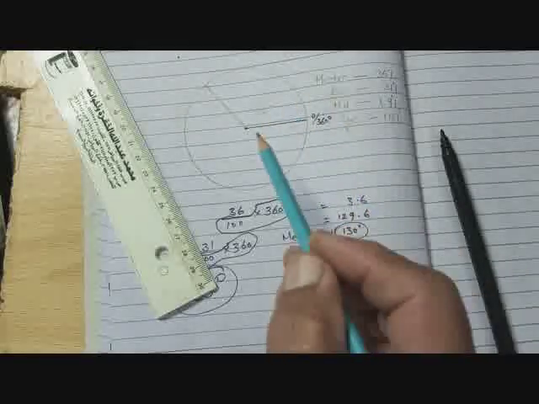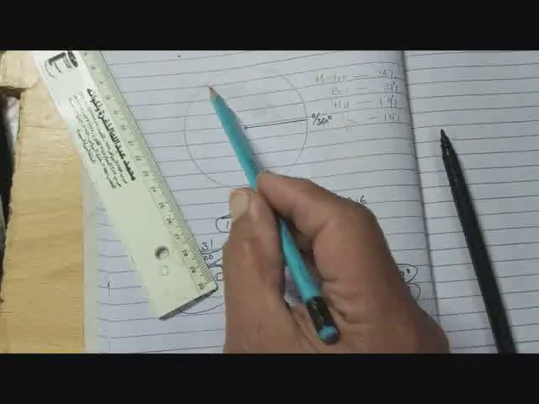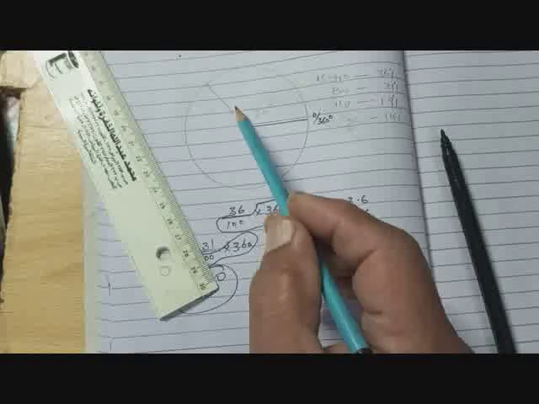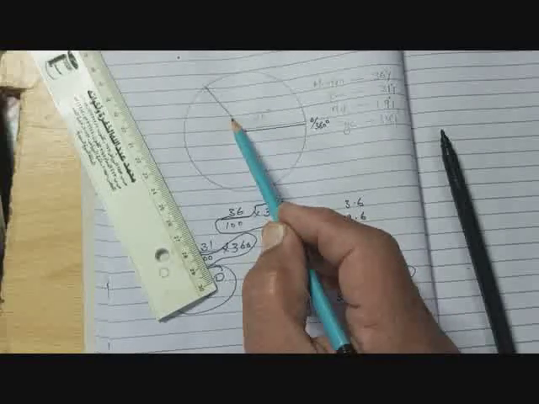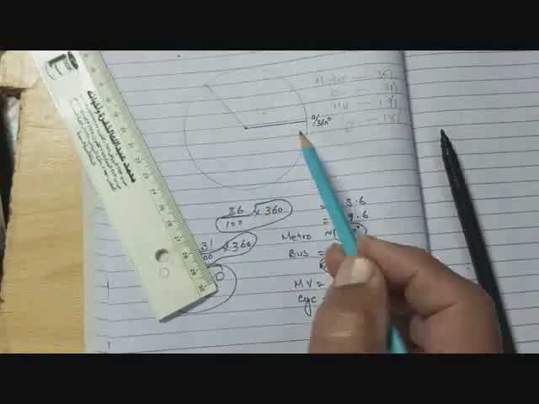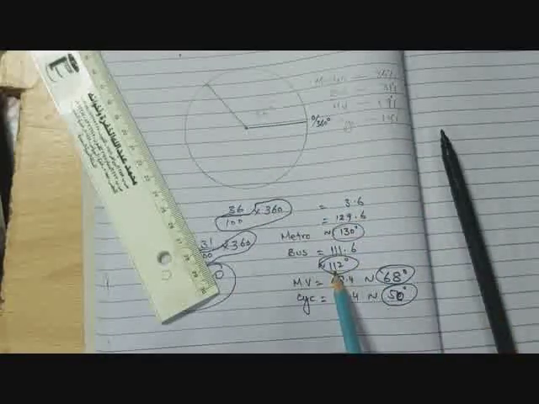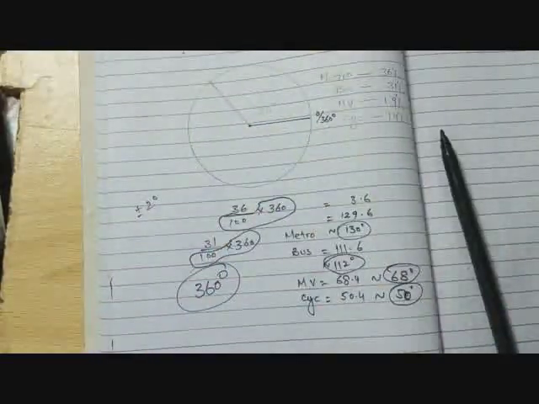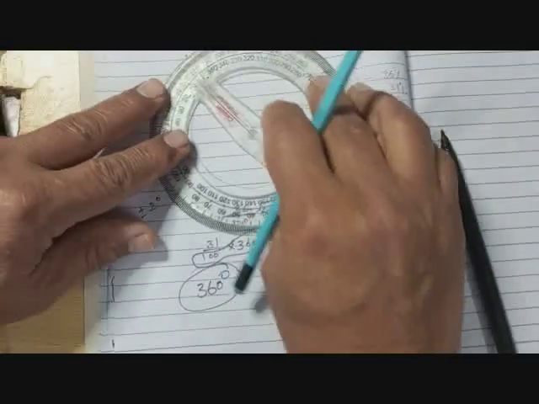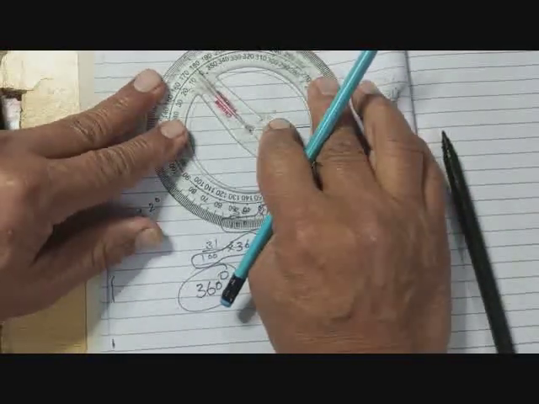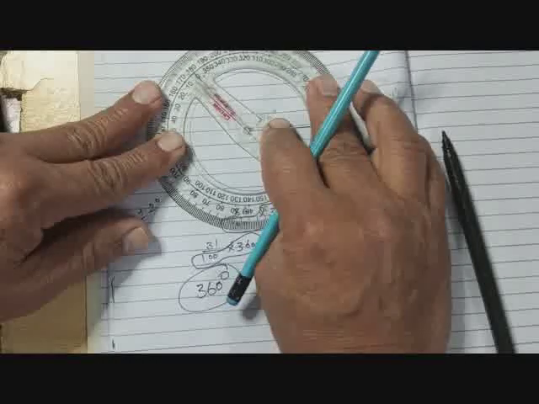Now for the second angle, for the second sector, we'll be starting this as the 0 line, not this as the 0 line. So the second one is 112 degree. Just do it the same way.